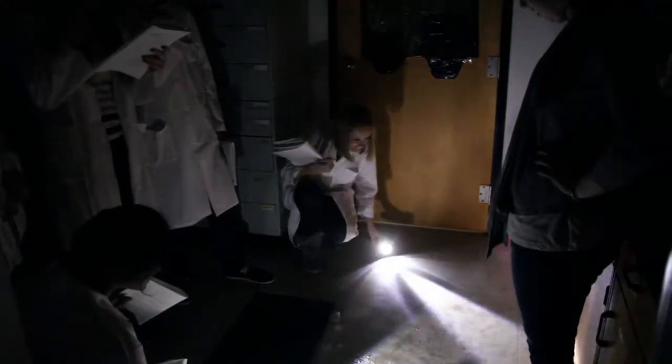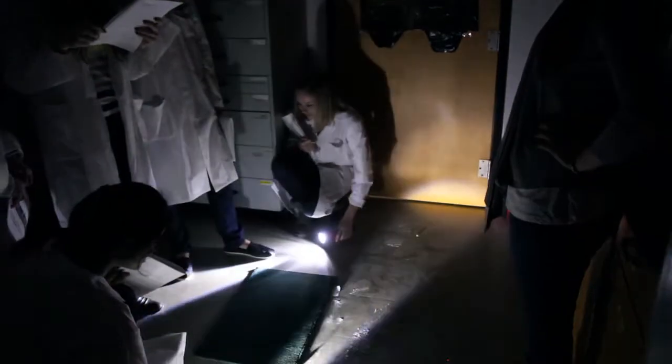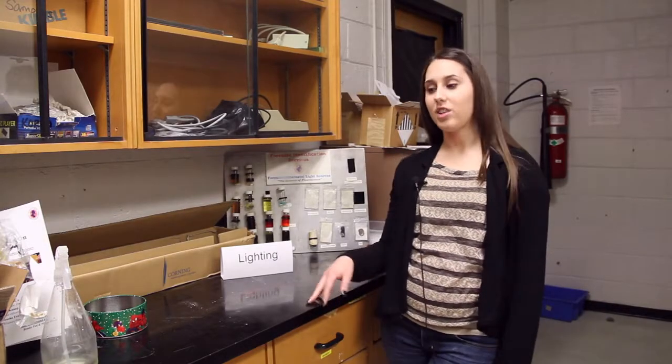We have oblique lighting as well as alternate light sources. Both types of lighting are extremely useful in forensic investigations due to the fact that all evidence is not necessarily available to the naked eye. So what we do here is we use oblique lighting to just enhance latent fingerprints, footwear impressions, as well as trace evidence such as hair and fibers on surfaces such as countertops, glass windows, and the floors.